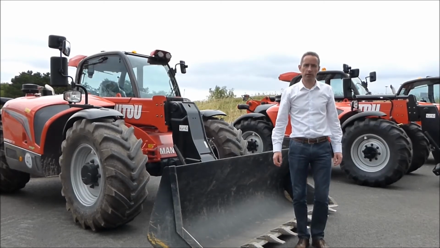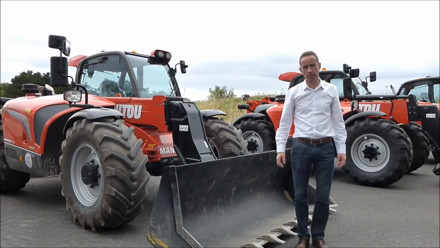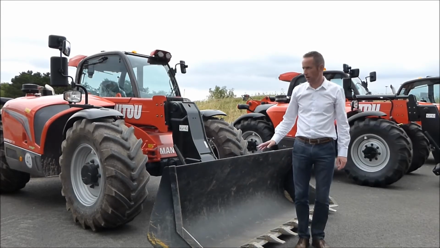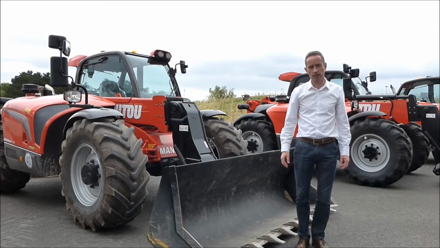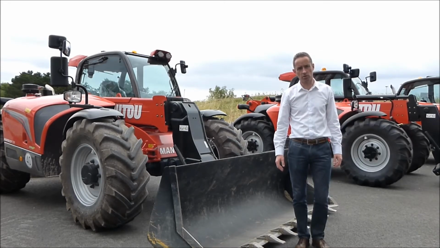So we're often asked what are the differences between the agricultural telescopic and the construction telescopic. So we're just going to go through now the major differences between the two. Behind me here I've got an MLT-735, so the agricultural telescopic, and then on the other side here we've got the MT-932, so the construction telescopic.